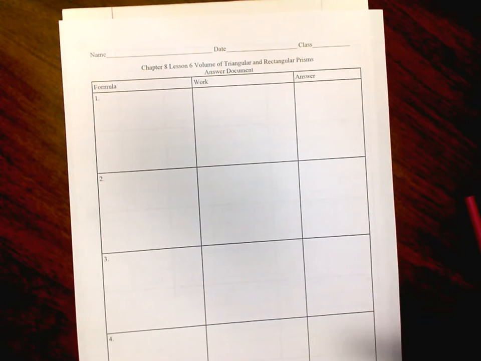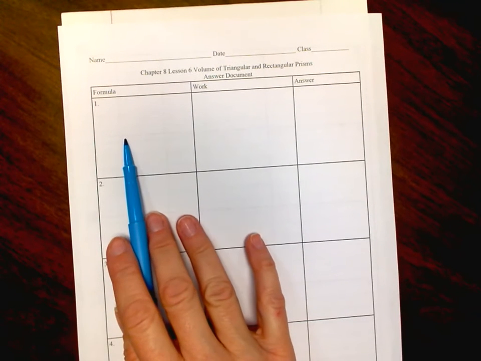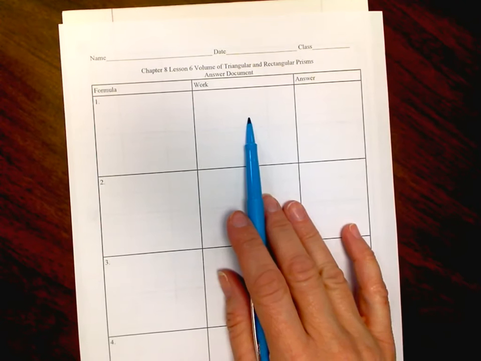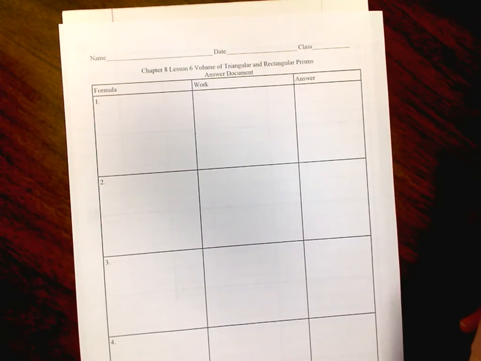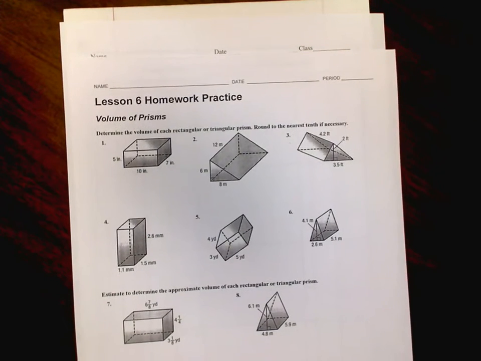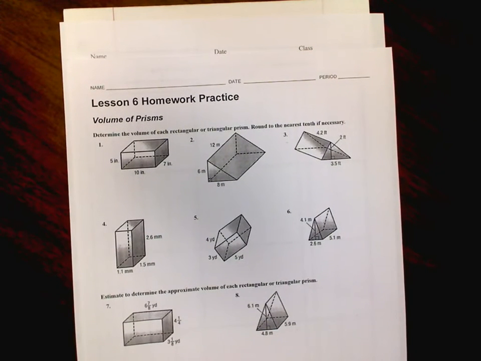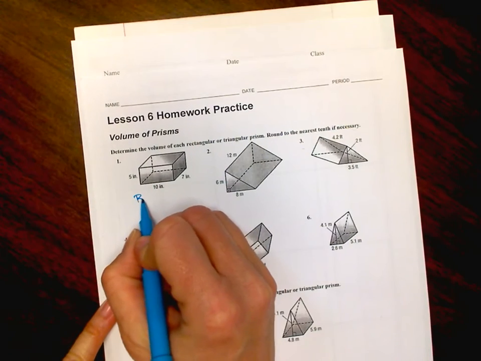On number 6, since we cannot get you to show your work, we've tried an answer document. You're going to write the formula here, show your work here, and write your answer here. So for number 1 of your prisms, it's going to be base times height.